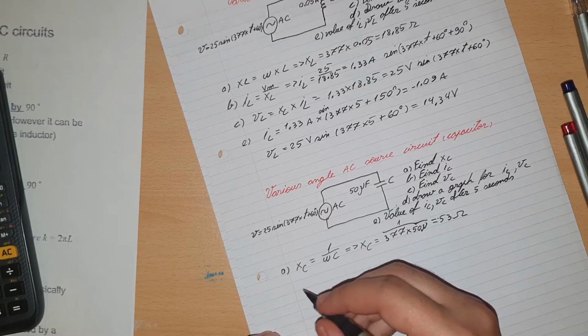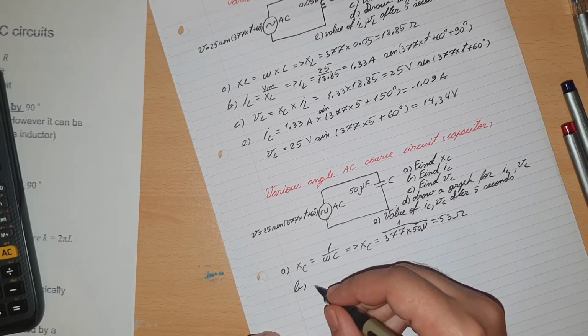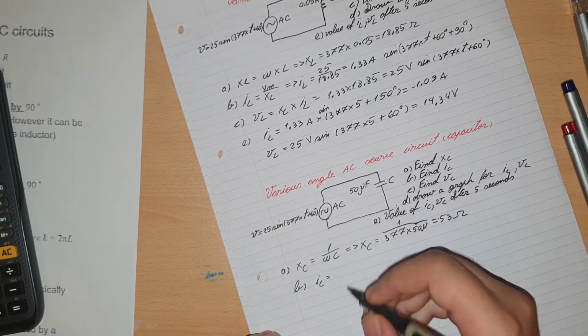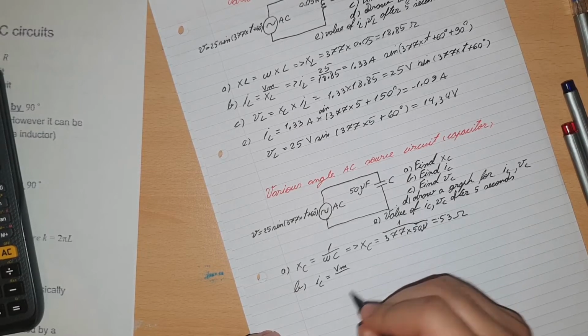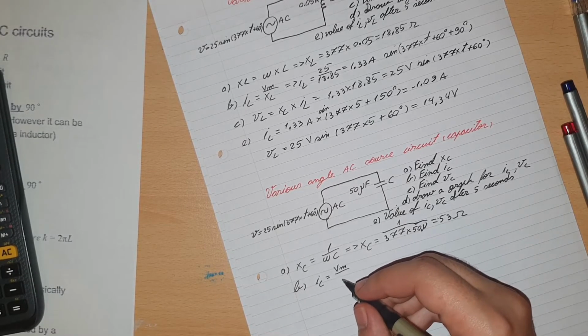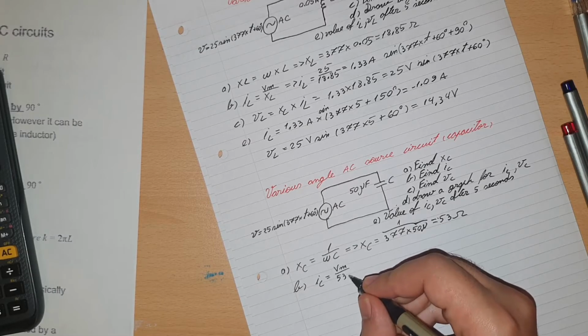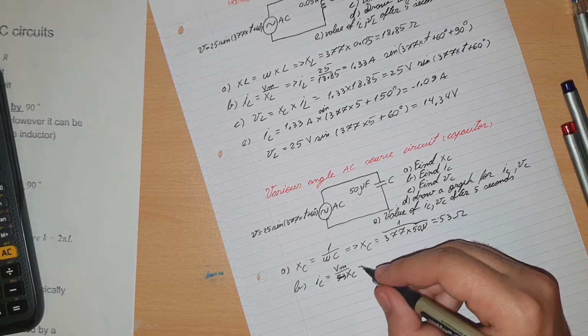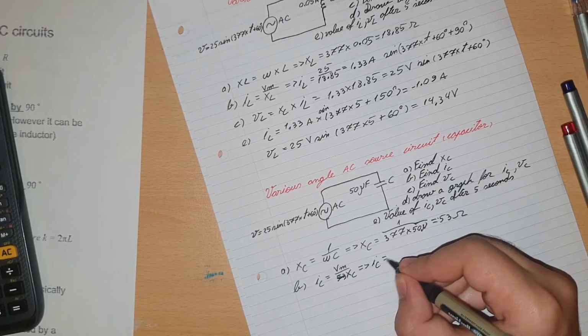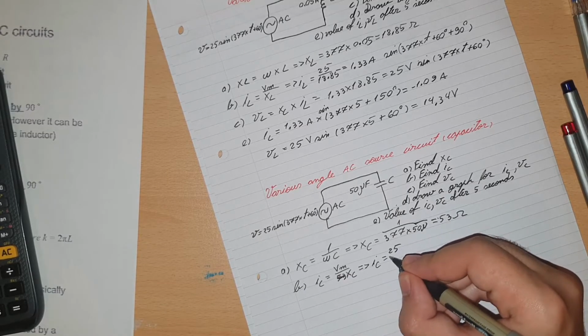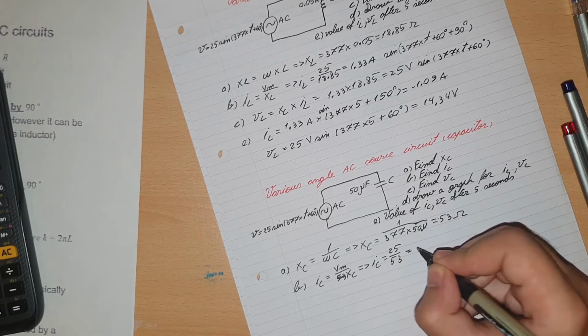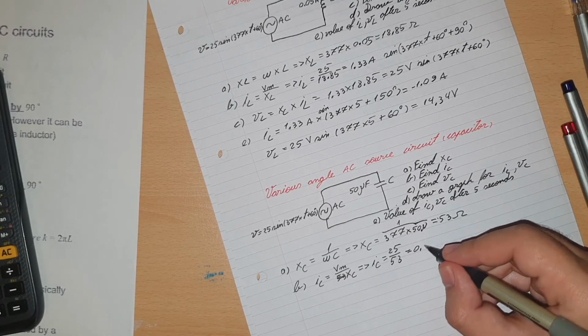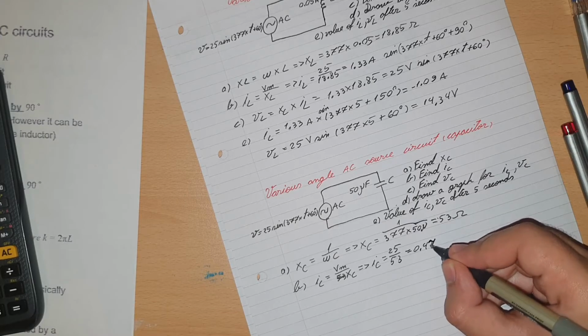Alright, now let's calculate the current. IC will be equal to the peak voltage Vm divided by the resistance, which is 53 ohms, but that's set as XC. Therefore IC is equal to 25 divided by 53, which is 0.4247 amps.